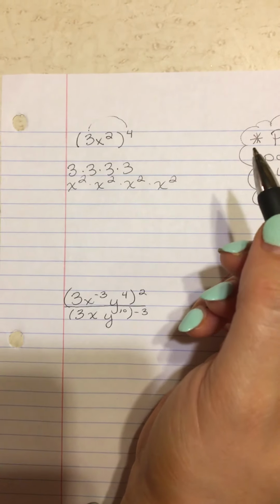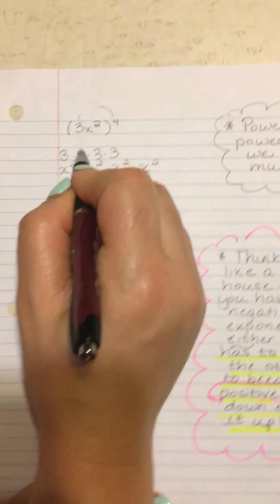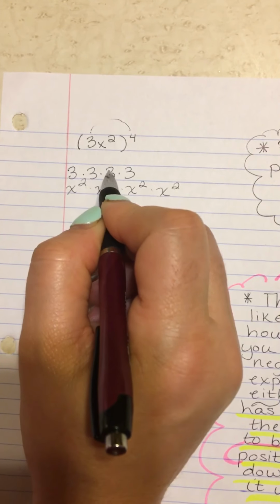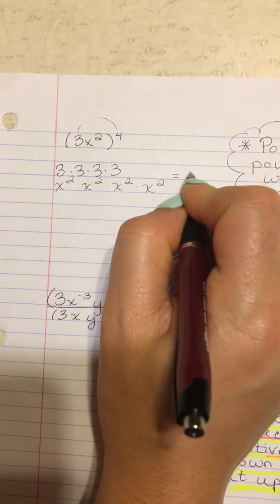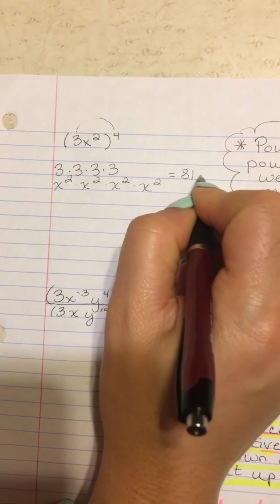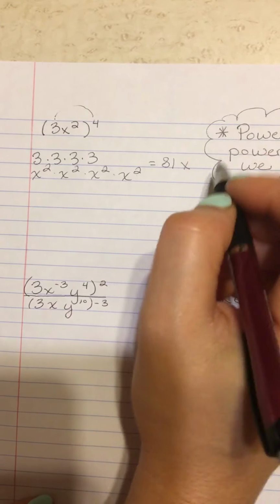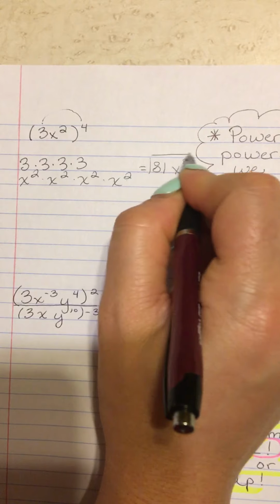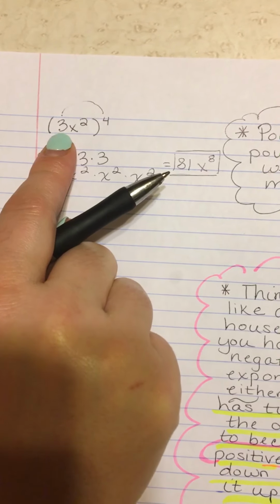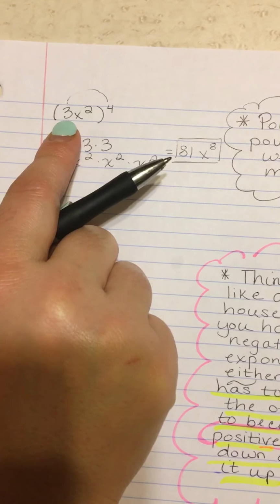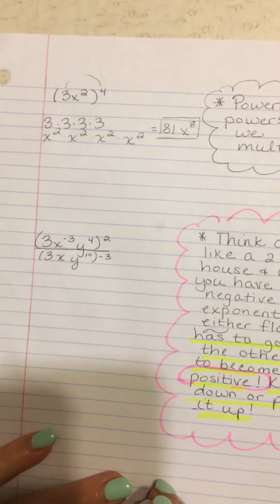Remember, I'm writing this out to show you how to do it, but you don't have to write it out like this, okay? So now we have 3 times 3, which is 9, times 3 is 27, times 3 is 81, right? So we get 81x to the 2, 4, 6, 8, right? And that's our answer. So, before our coefficient was a -3, and because you took it 4 times, it still became positive 81. So it didn't change at all.